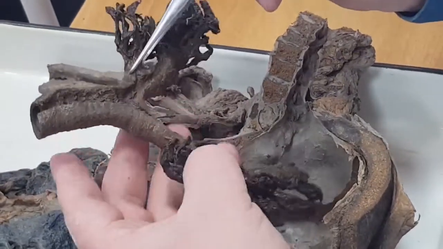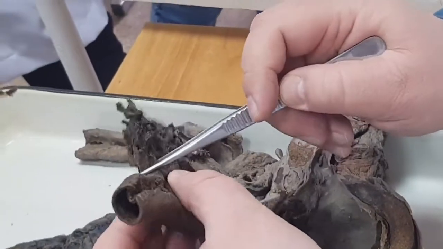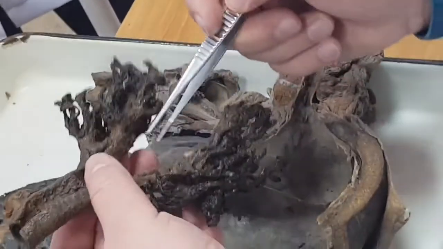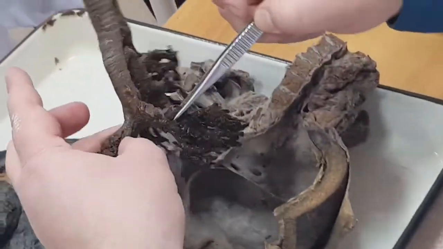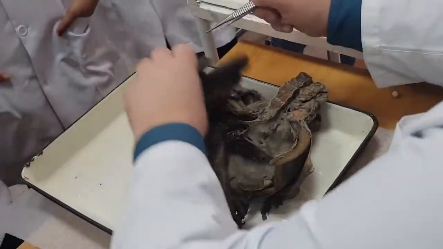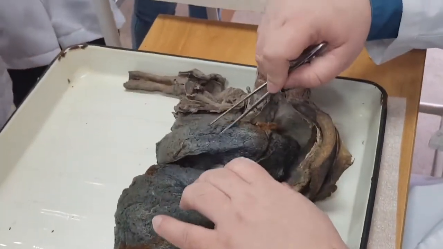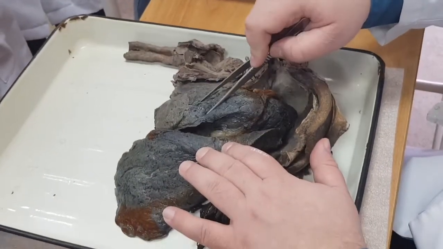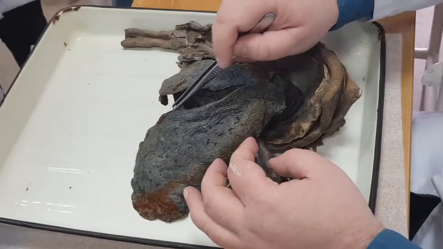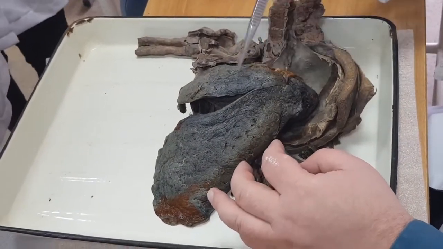Now you can see that the right main bronchus subdivides into three lobar bronchi, that is superior, middle, and inferior, and there are two, superior and inferior, on the left side. What is this lung? That is the left lung, because it consists of two lobes, superior and inferior, only two lobes, and one fissure, fissura obliqua, subdivides them.